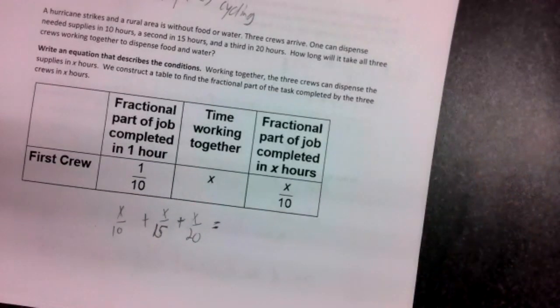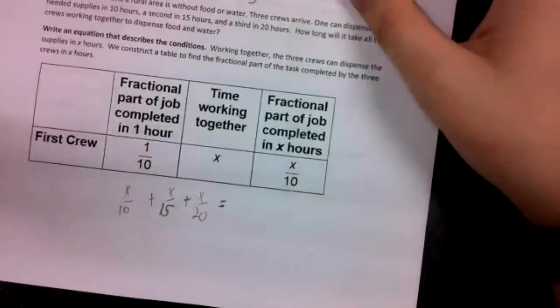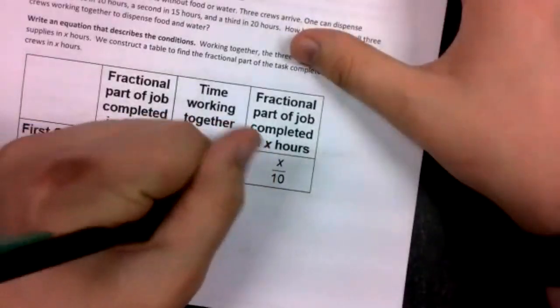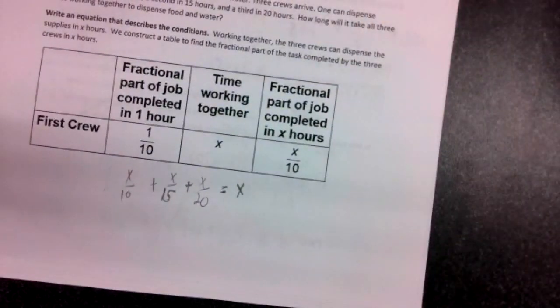Well, if we look at it, we want to find how many hours it takes to complete giving all the people in the rural area food, right? So our question is, how many hours does it take? Well, it's going to take x hours. We don't know what x is yet. So then the question becomes, how can I solve for this?